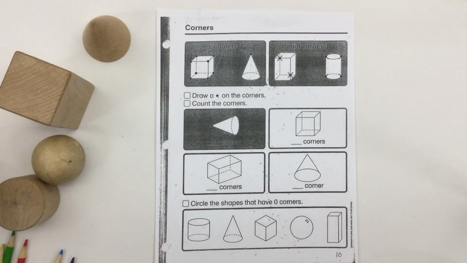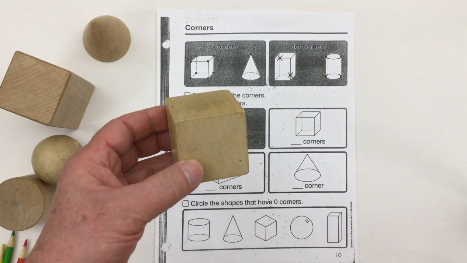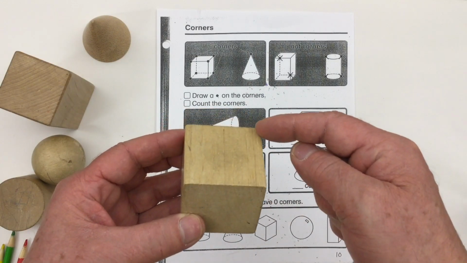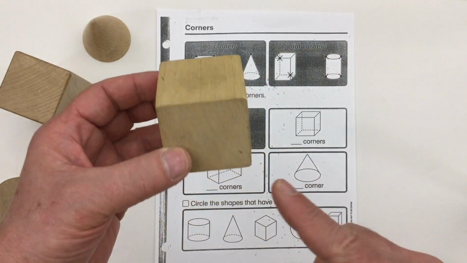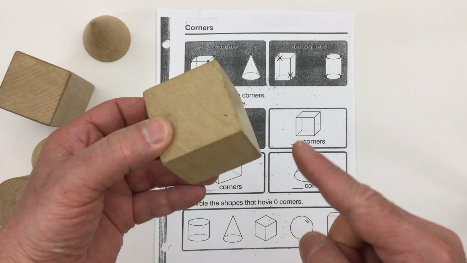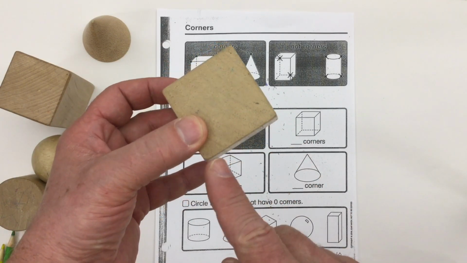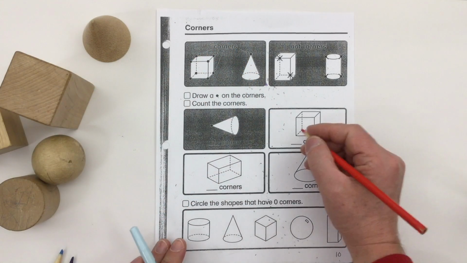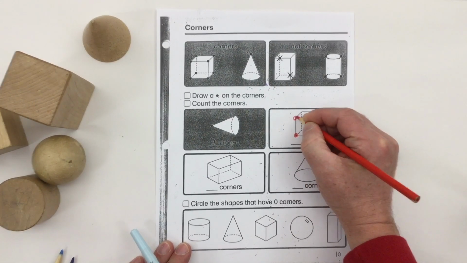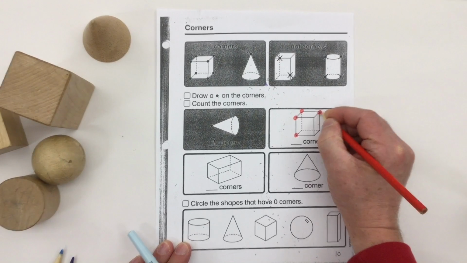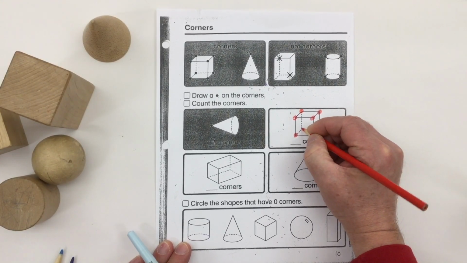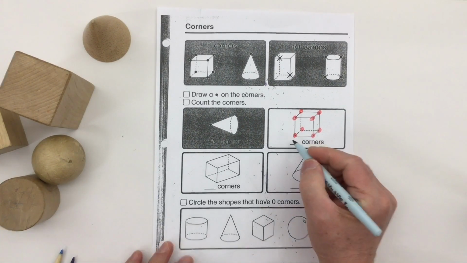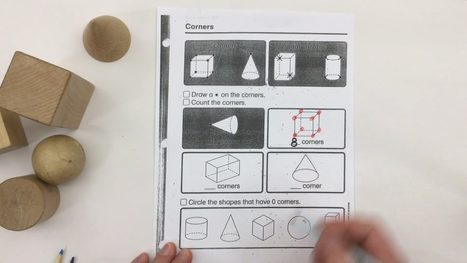Let's take a look at the next shape, which is the cube. We'll count the corners. There's 1, 2, 3, 4, and down here on the bottom, 5, 6, 7, 8. 8 corners on a cube. Let's draw dots for those corners. 1, 2, 3, 4, 5, way in the back here, 6, 7, 8. There's 8 corners.